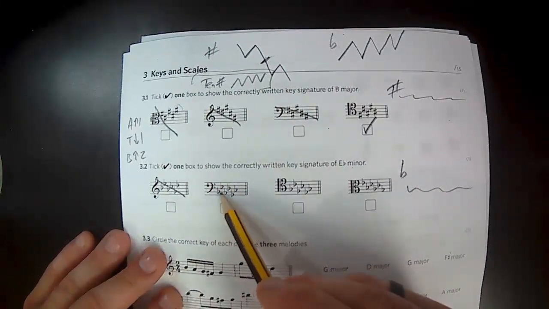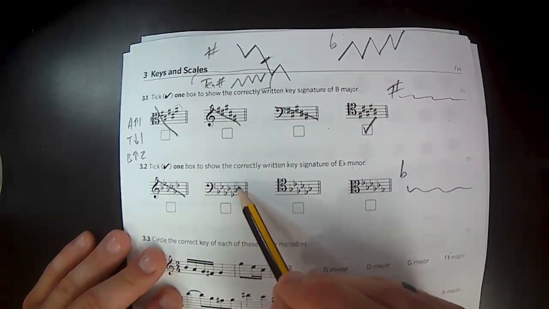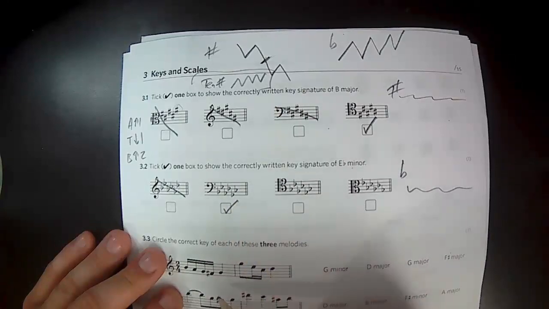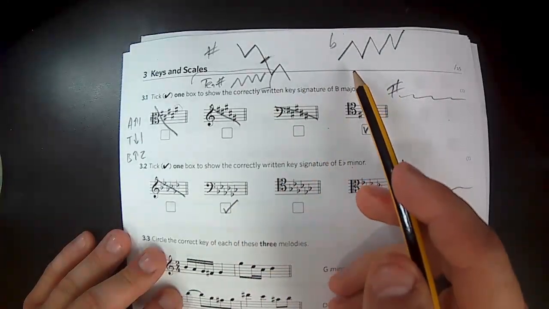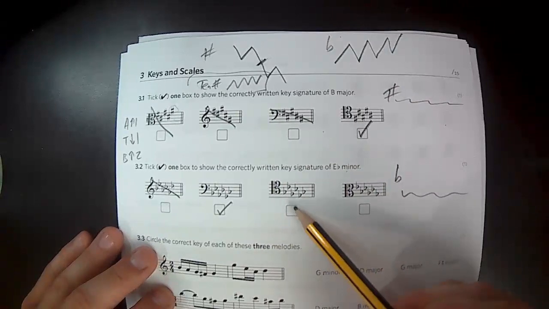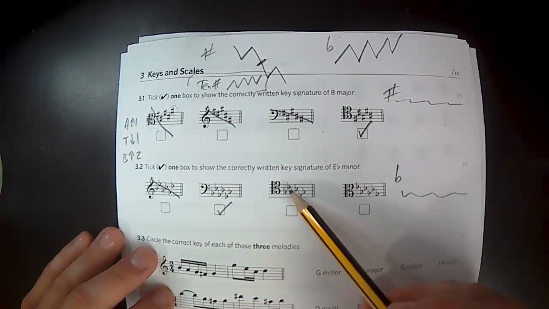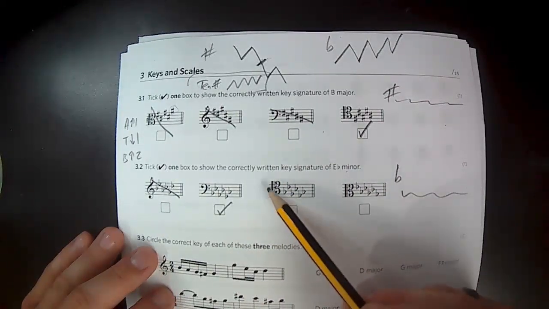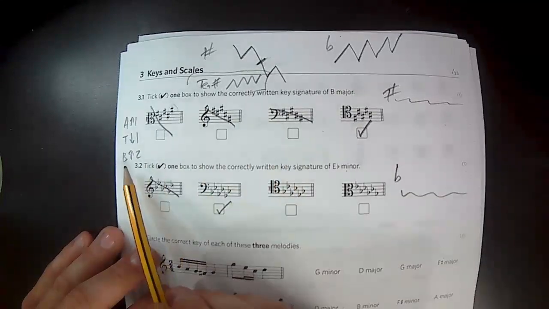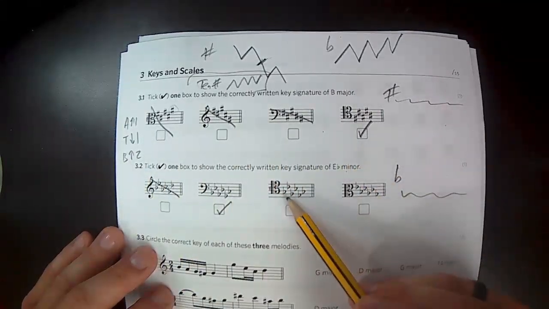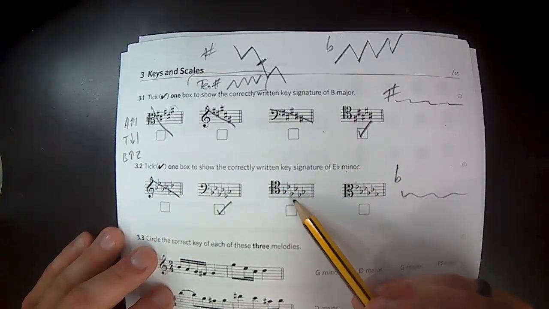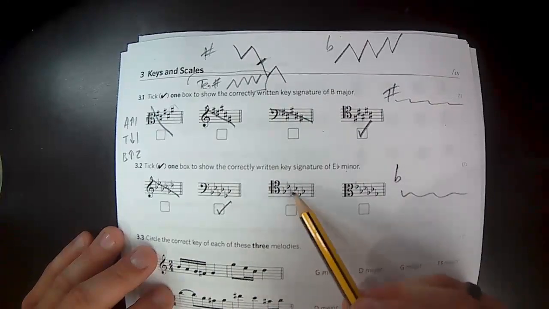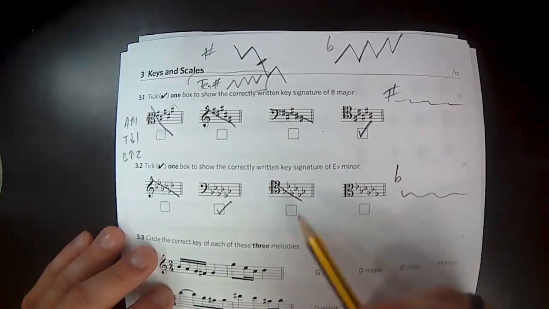Bass clef: B flat, E flat, A flat, D flat, G flat, C flat. That looks good. It follows the zigzag pattern. Tenor clef, B flat. No, that's not a B flat, because with tenor clef, the cheat is to go down 1 note. That's a G flat, that's a C flat, that's an F flat, that's a B flat. That's wrongly written for the tenor clef.